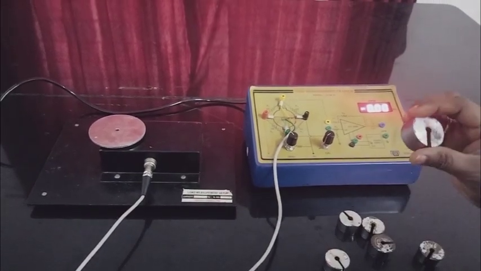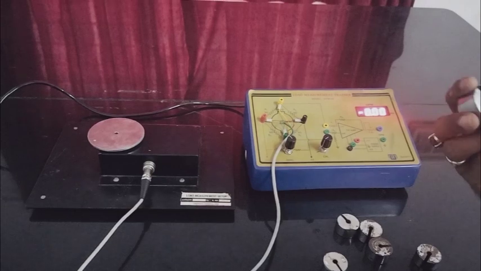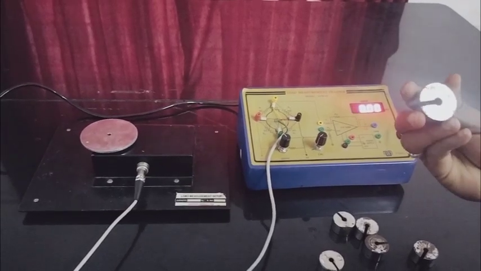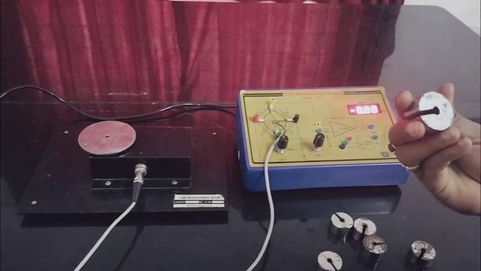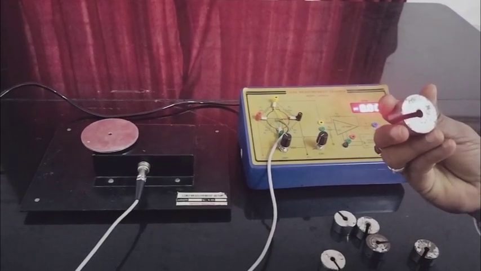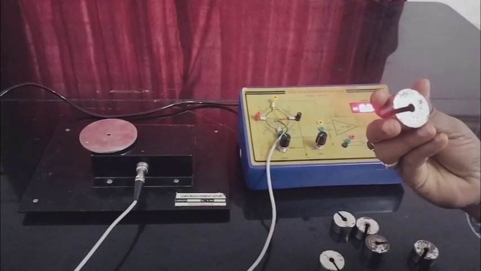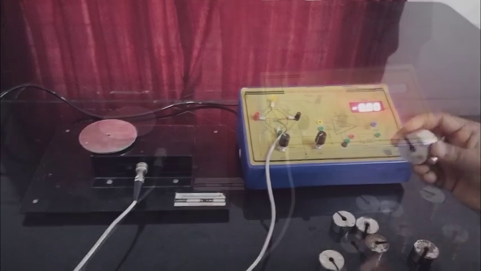Each weight is 100 grams. So we convert 100 grams into kilograms by dividing by 1000. Each one is 0.1 kilogram.